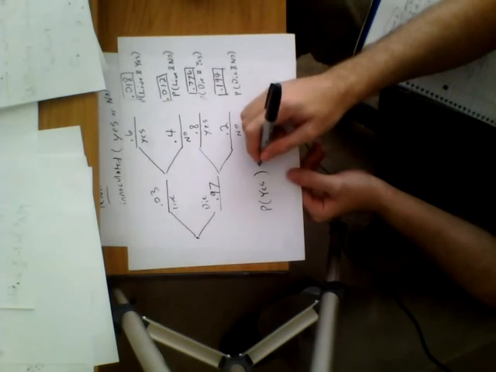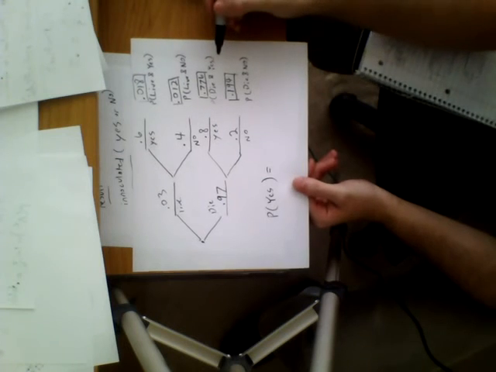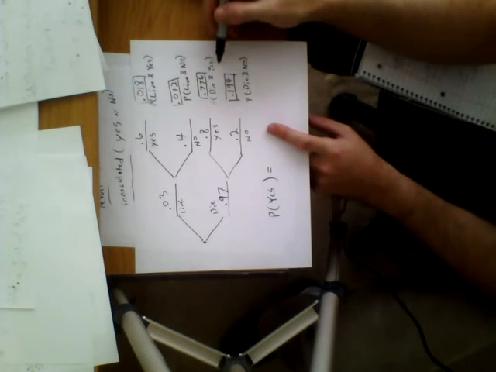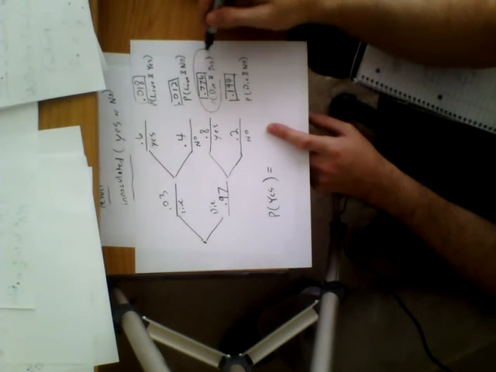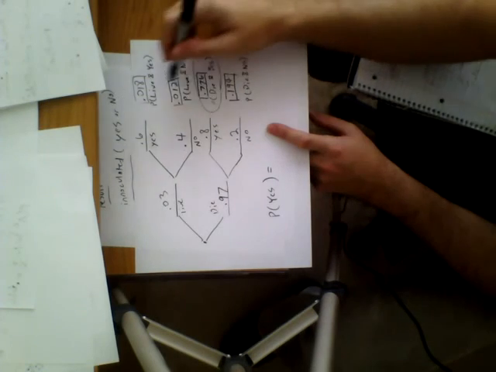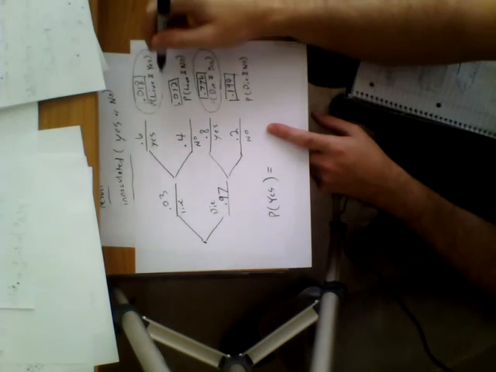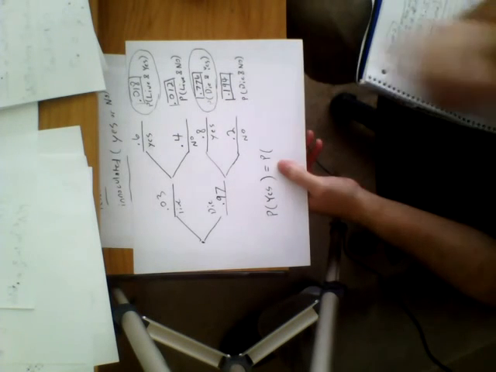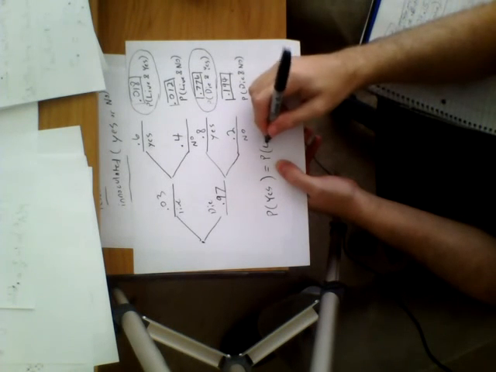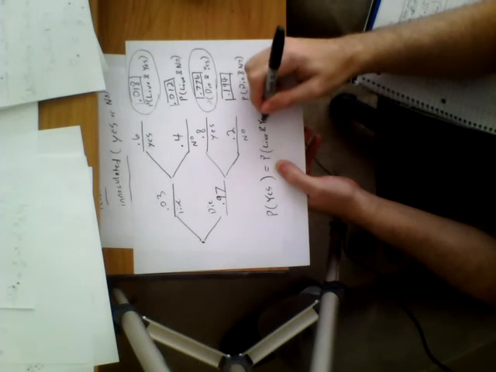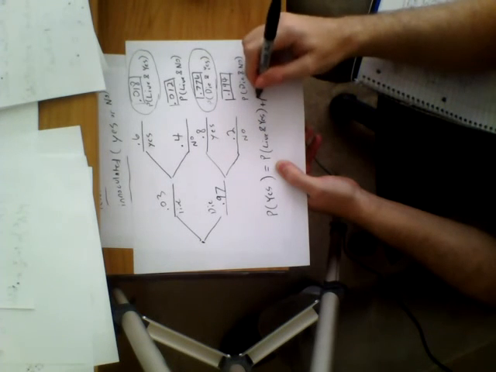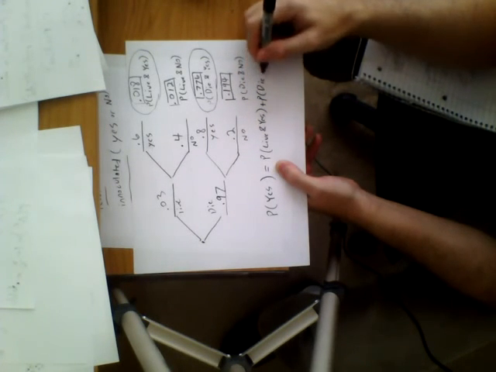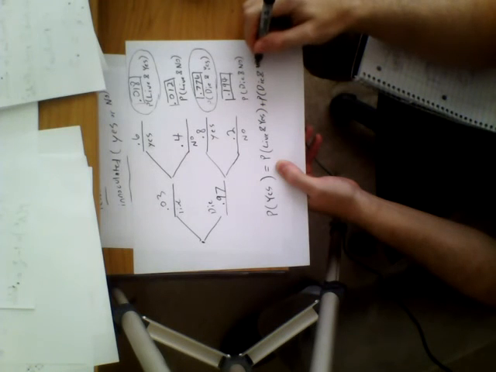The probability of yes is equal to, well, on this right part, this had a bit of yes in it, and this had a bit of yes in it. So it's going to be the probability of live and yes, plus the probability of die and yes.